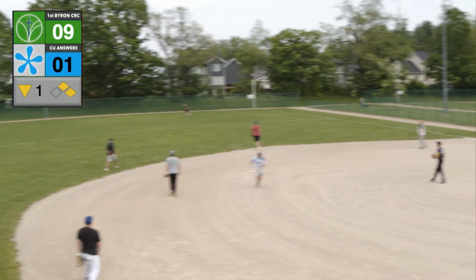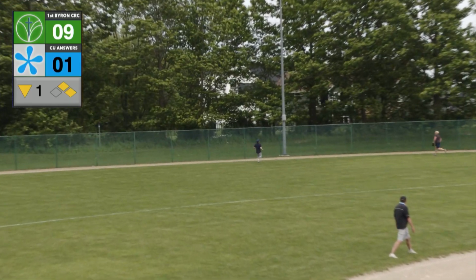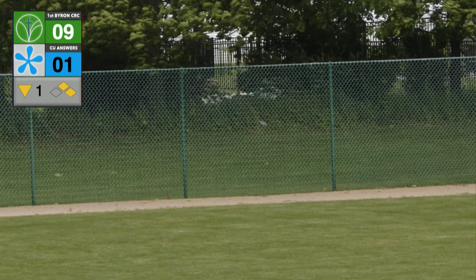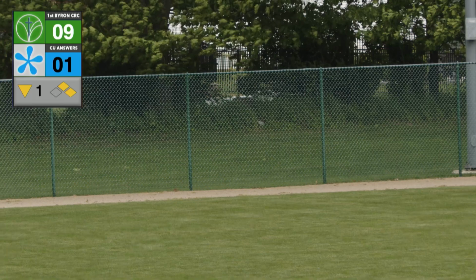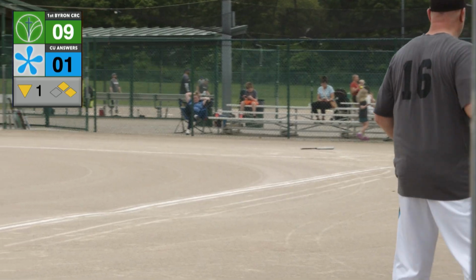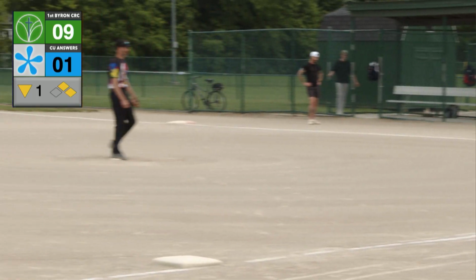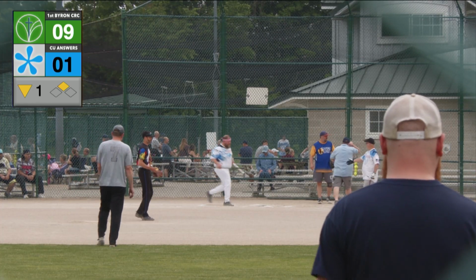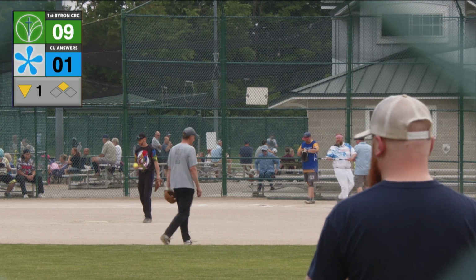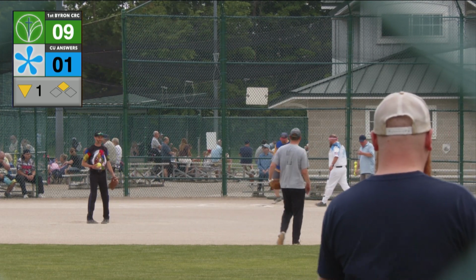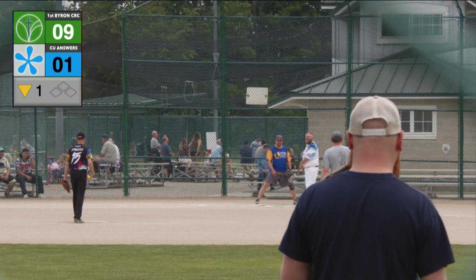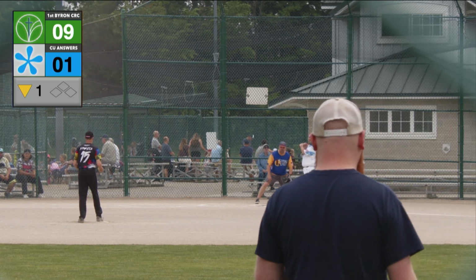First pitch of this at-bat, swung on, deep drive into right field, and that one is gone. 3-run shot for CU Answers. We got 2-2 in the home run department. Now both teams have hit 2 over-the-fence home runs. I believe the limit is 3 per rec league rules. Anything beyond 3, I believe, results in an out.